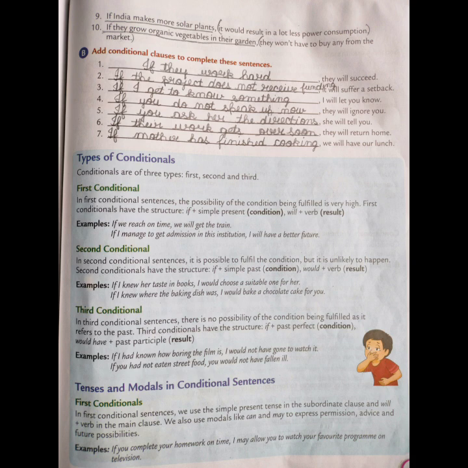Example, if I had known how boring the film is, I would not have gone to watch it. Means if only I knew that the film would be very boring, then I would not have gone to watch it. Okay, that means अगर मुझे पता होता, मतलब फिल्म देखने के पहले, अब तो मैं फिल्म देख चुका हूँ. ठीक है. So if I had known how boring the film is, I would not have gone to watch it.